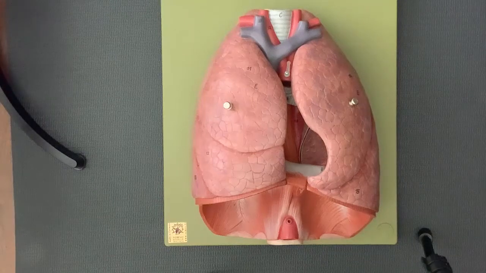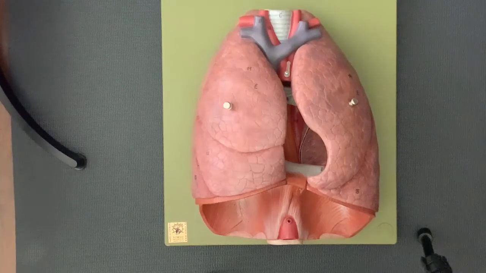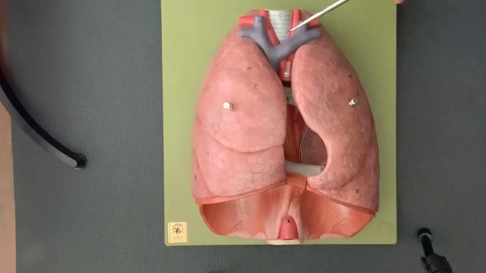We're now going to take a look at the lower respiratory system. The lower respiratory system is the part of the respiratory system that lies below the larynx. The first structure to identify here is the trachea.